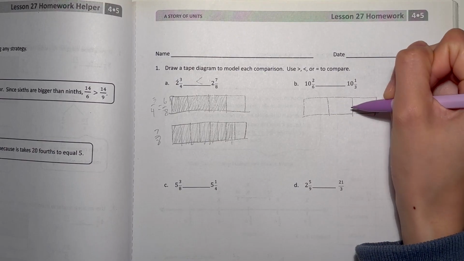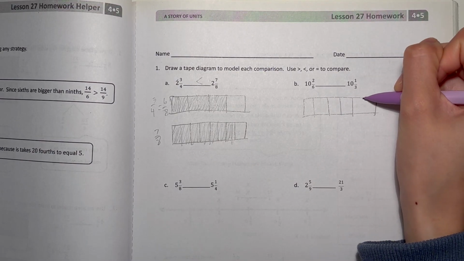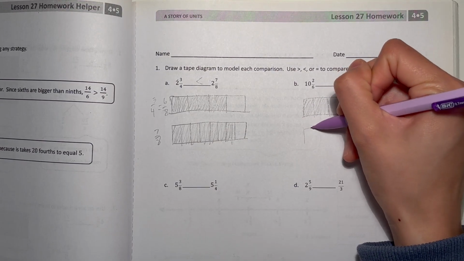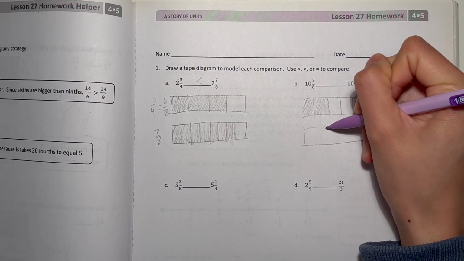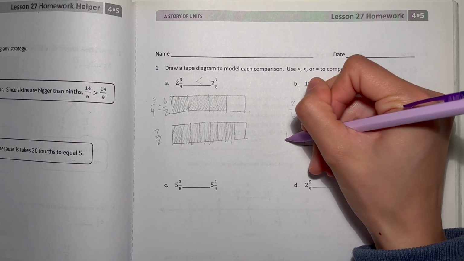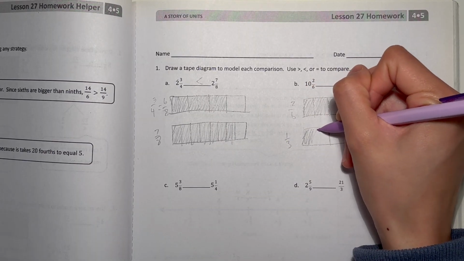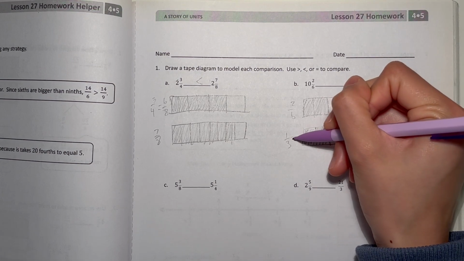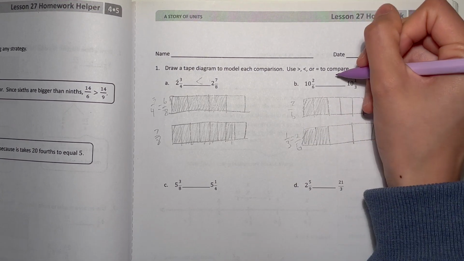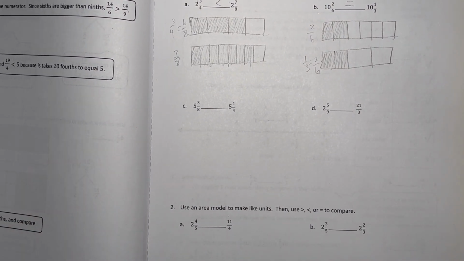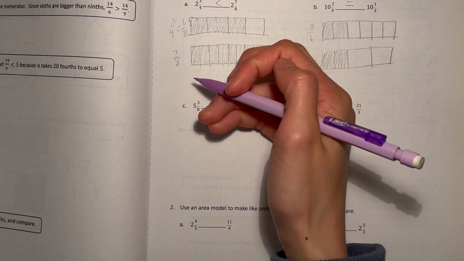So this is a 2/6. And this is a 1/3. So you can see they actually look equal. That means 1/3 is equal to 2/6. So these two fractions are equal. C, 5 3/8 and 5 1/4.